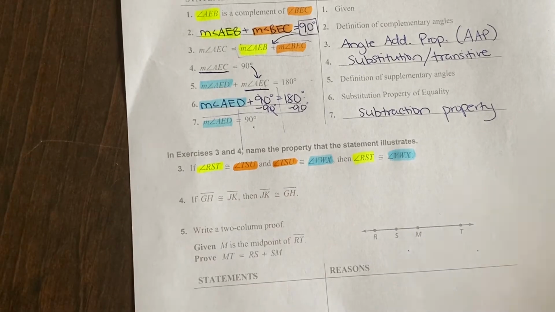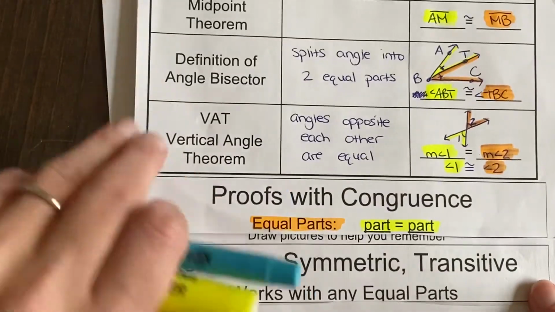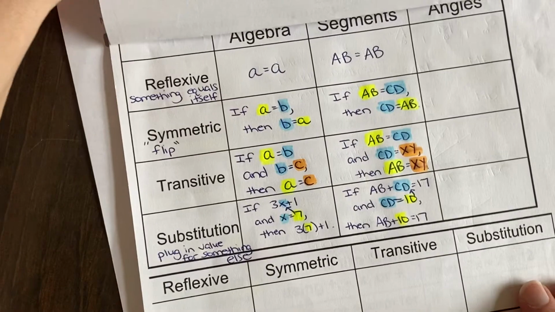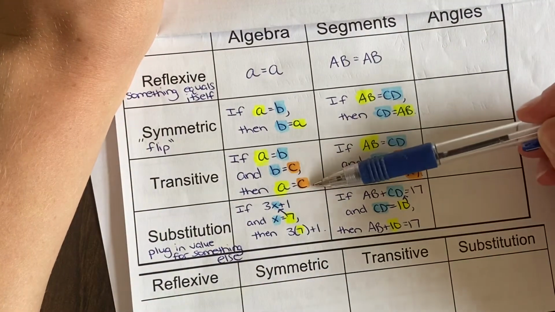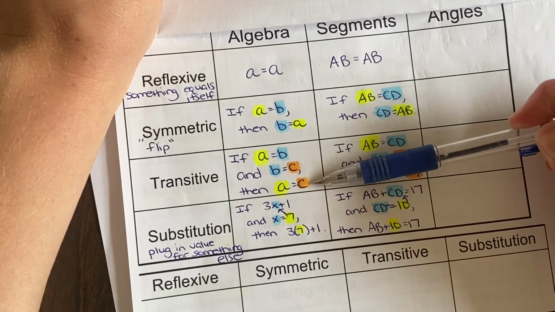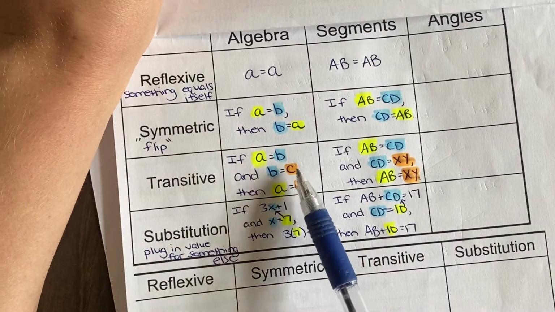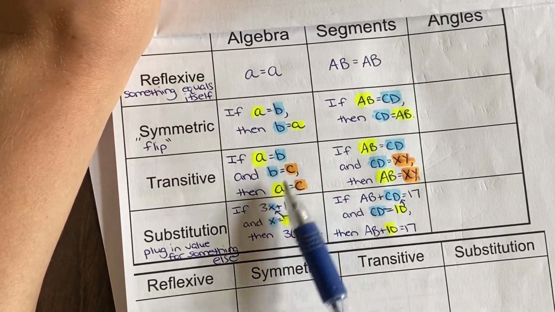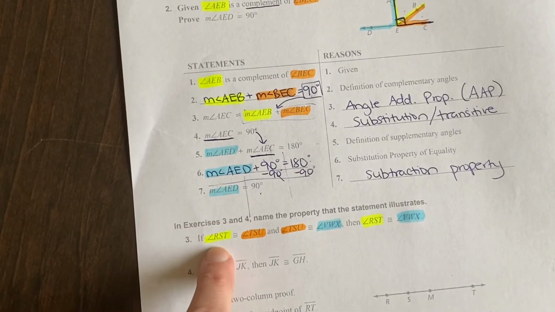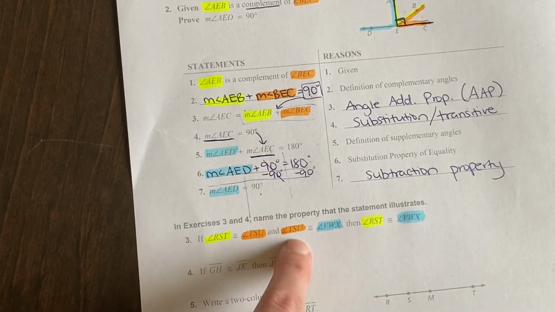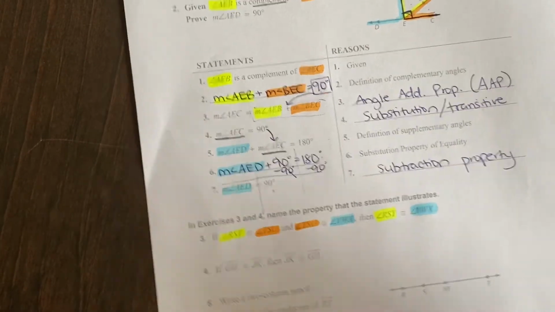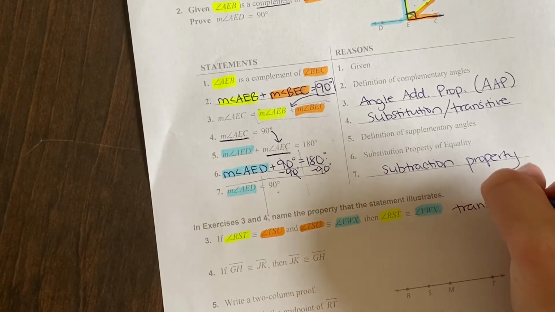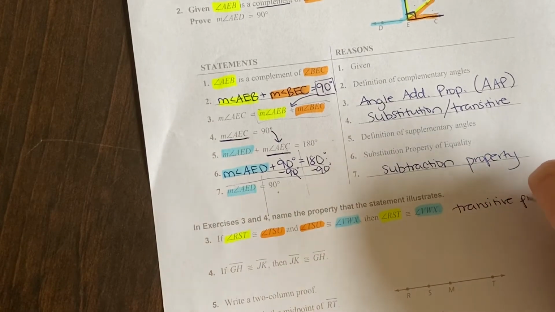So if I'm looking at my proof packet, that transitive property is what helps me take two statements and conclude a third statement, right? If A equals B and B equals C, then A must be equal to C. That's what they're doing here. If yellow is equal to orange and orange is equal to blue, then yellow and blue must also be equal. So that's the transitive property.